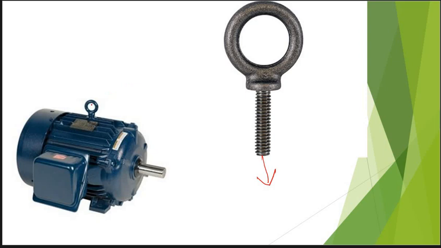This is the eye bolt, attached to the body of the electric motor. When we use this eye bolt for lifting the electric motor using some hooks, the weight of the electric motor, which I am denoting as W, is acting along the axis of this bolt. Along the axis of the bolt the weight is acting. So due to this axial external force there will be induced tensile stress.